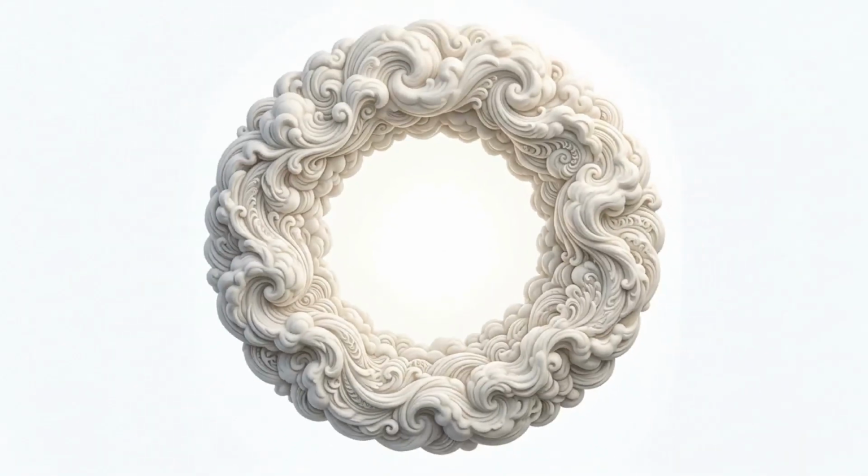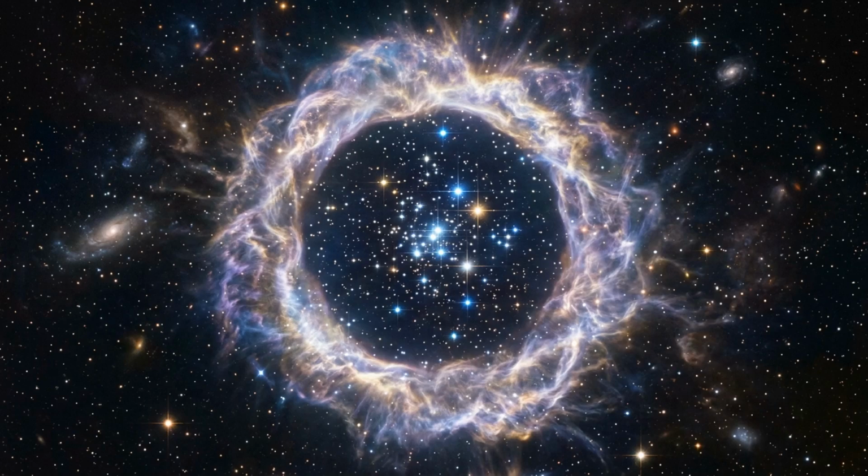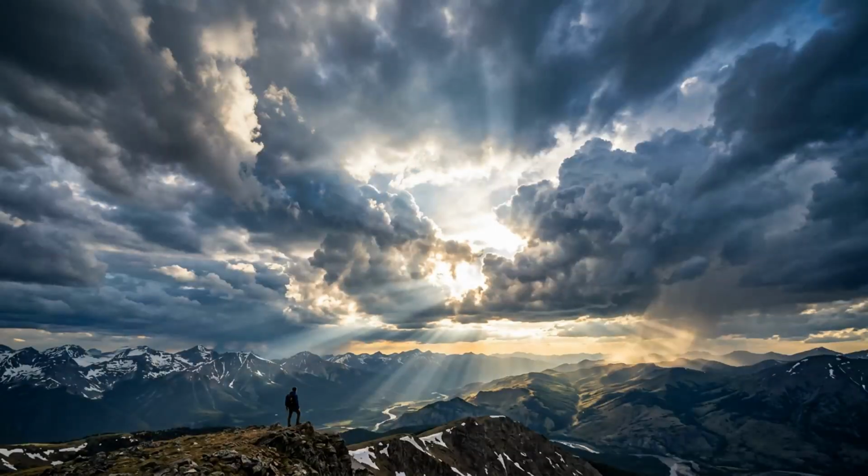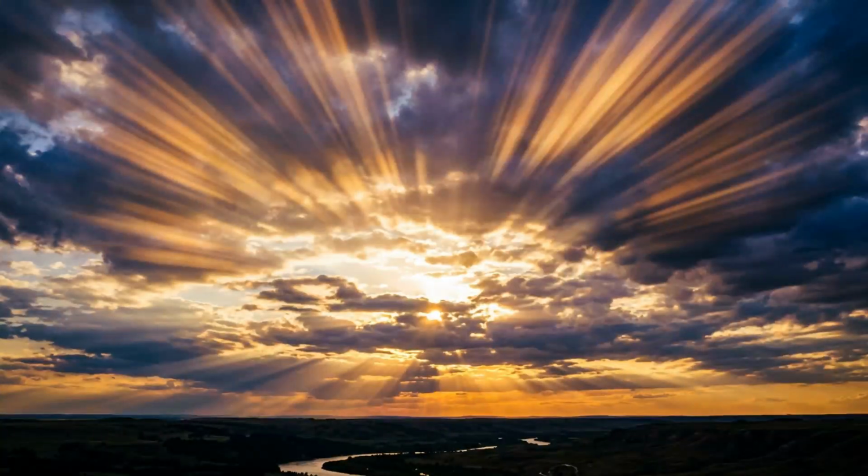Cloud ring. The stars emerge through a cloud formation, symbolizing the birth of a new nation. Clouds. The clouds represent divine favor and protection. Glory rays. The rays surrounding the stars symbolize enlightenment and national destiny.